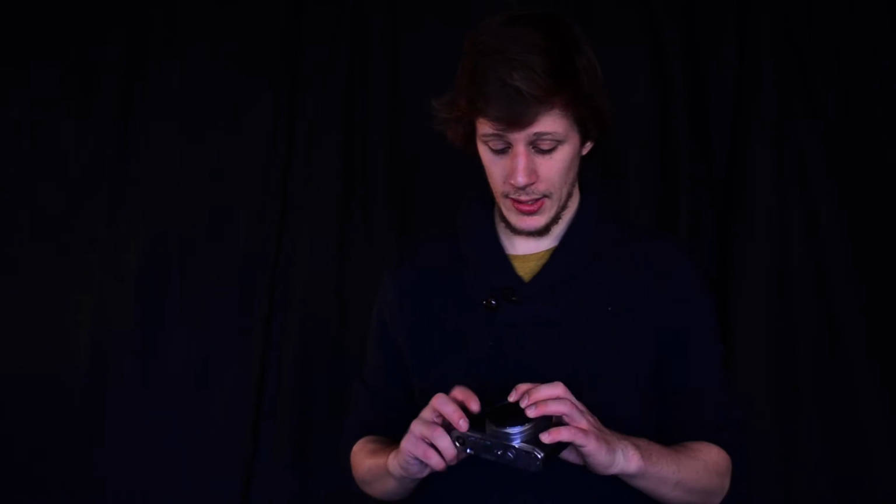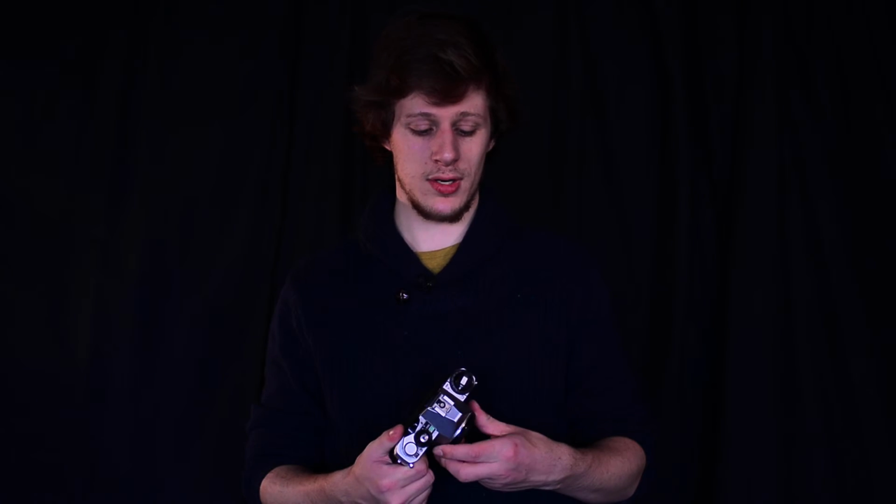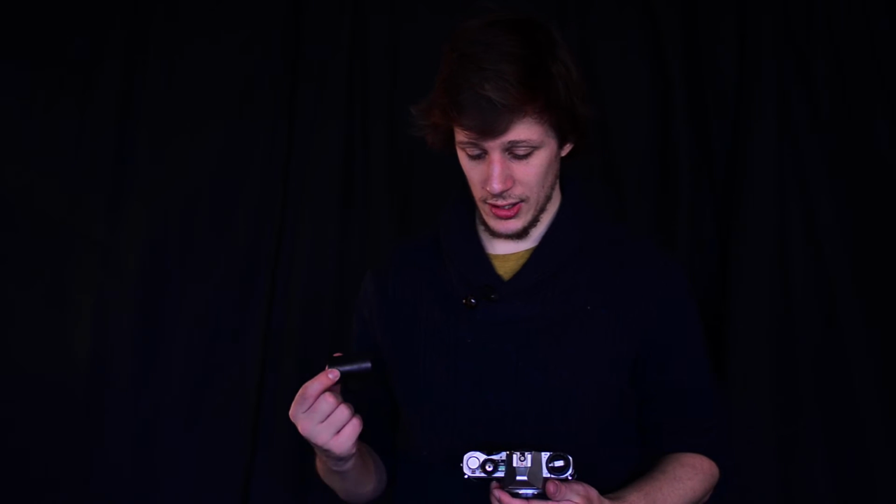ISO goes back to the old days of film, when everybody shot with one of these and you had different speeds of films. So the speed represents your ISO. So you had 100 ISO or 400 ISO, 600, 800, 1600. They came in those kinds of increments. Everybody remembers these little guys.